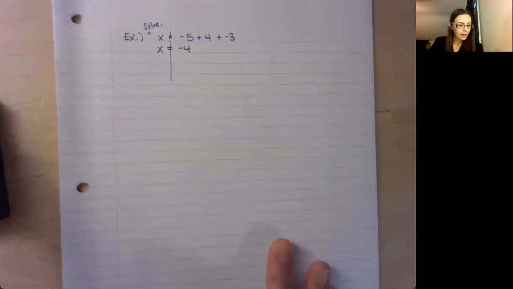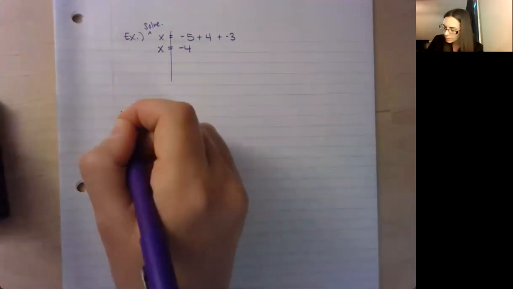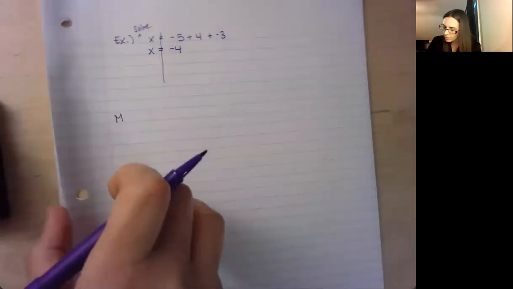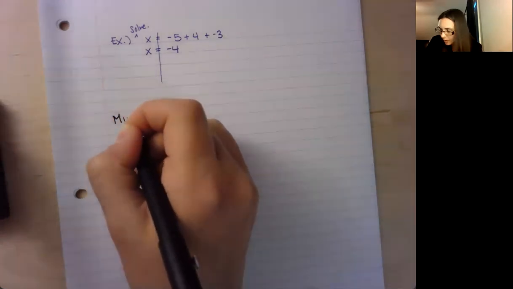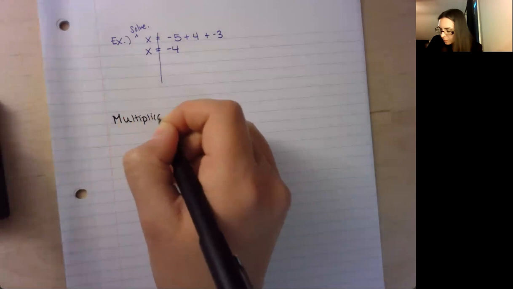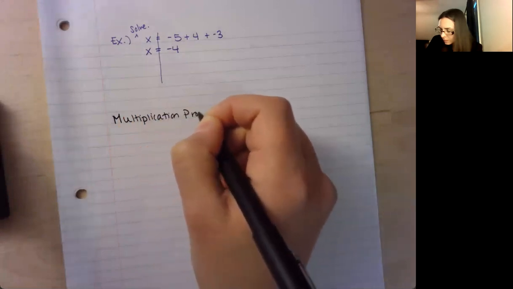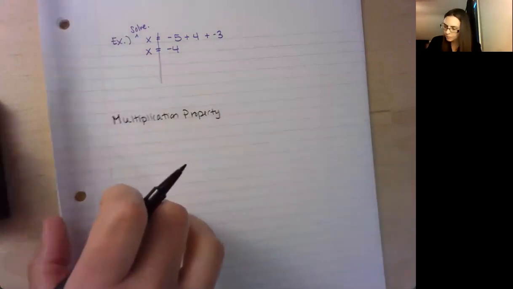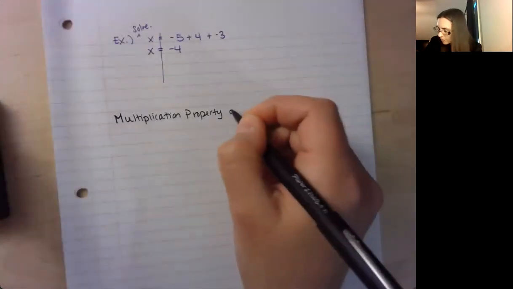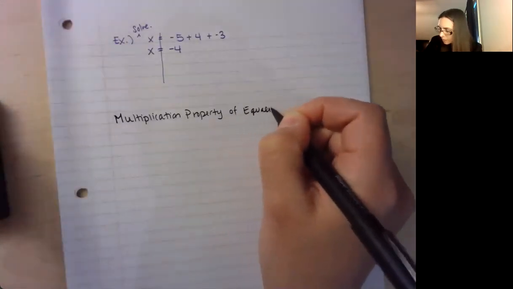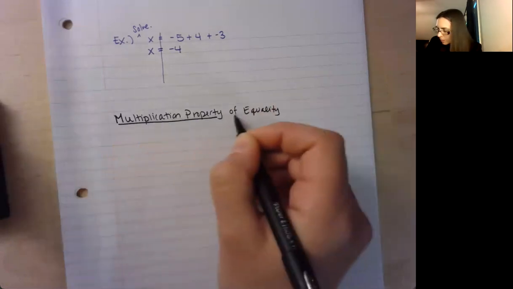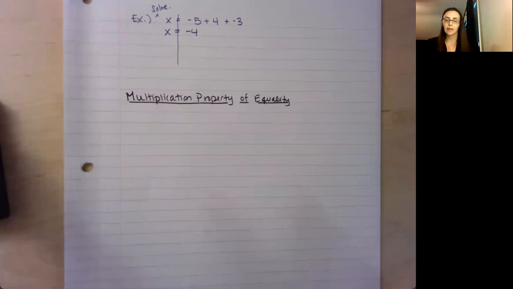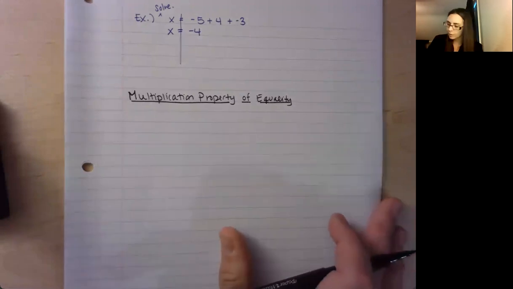All right, so let's do the other property now. So now we're doing the multiplication property of equality. And this actually basically says the same thing. It says that it's going to be okay to multiply or divide on both sides of the equation, but we'll write it a little bit more formally.